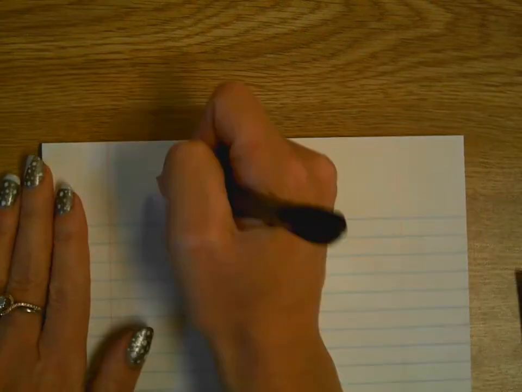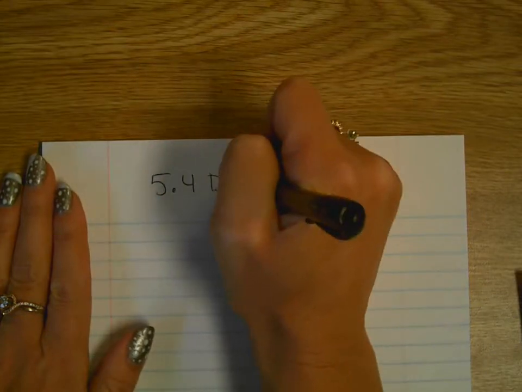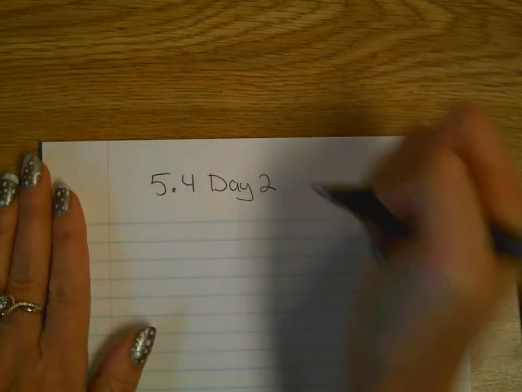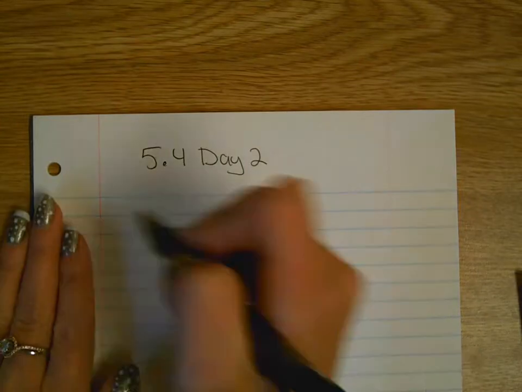Okay, here we are, 5-4, day 2. Continuing on with antiderivative or integral, and we're going to work on the trig functions today.